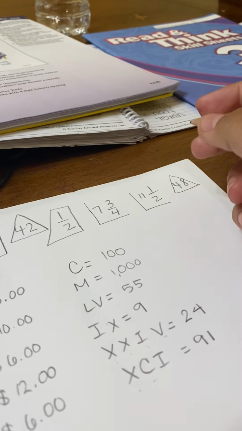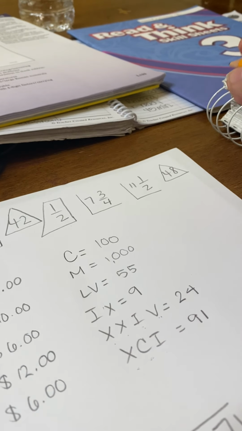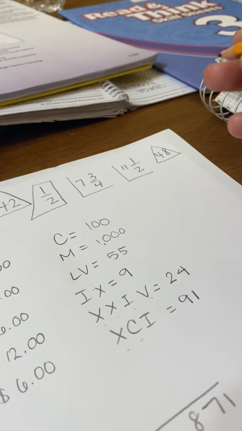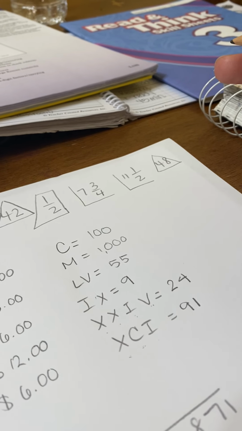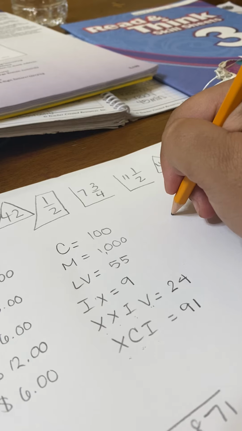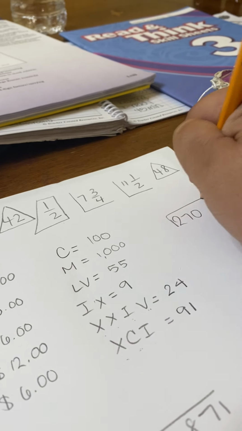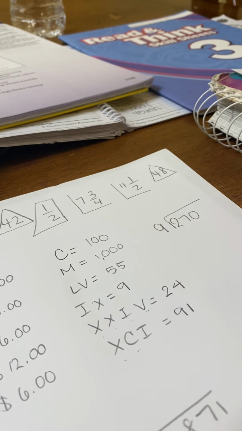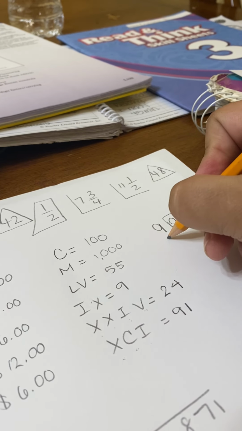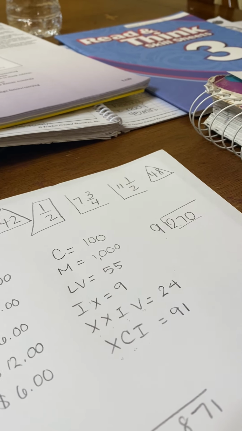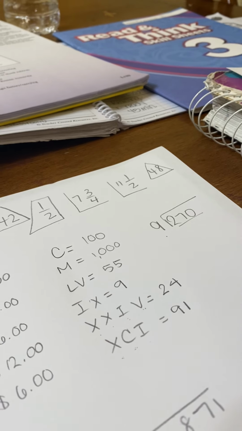We have a story problem. The story problem says, Brandon is reading a book about Neil Armstrong. The book has 270 pages. If he reads 9 pages each day, how long will it take him to finish the book? So first we have to figure out how long it's going to take him. So the best way to do it is divide. Divide the amount of pages by the amount he's going to be reading each day. Not days, I'm sorry. Pages that he's going to be reading.